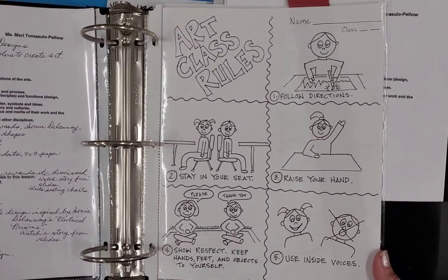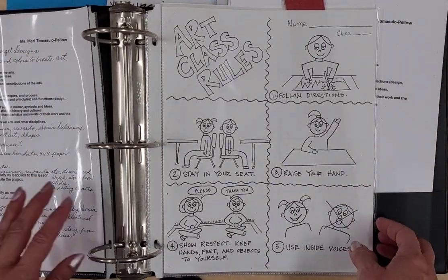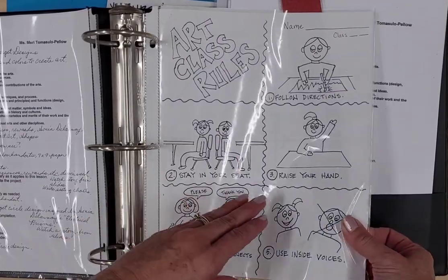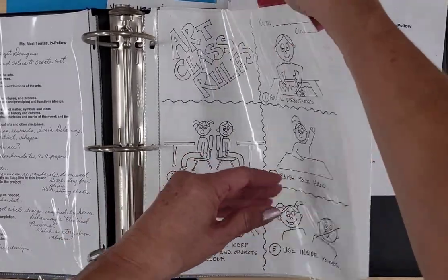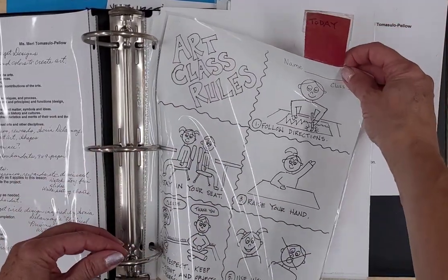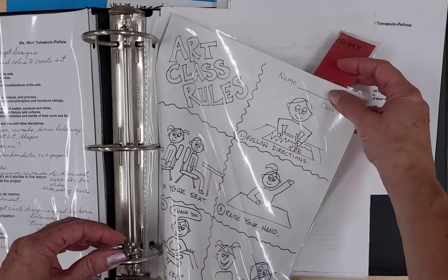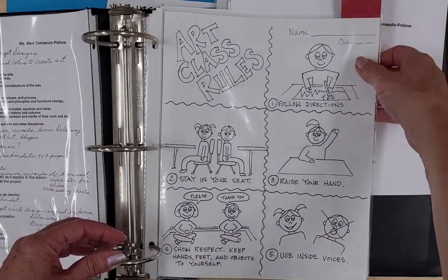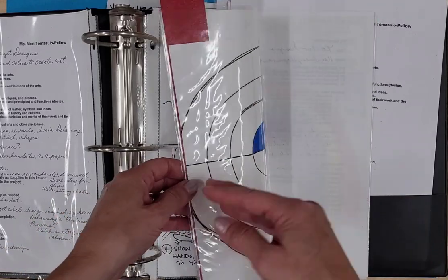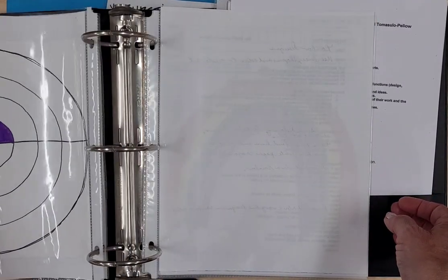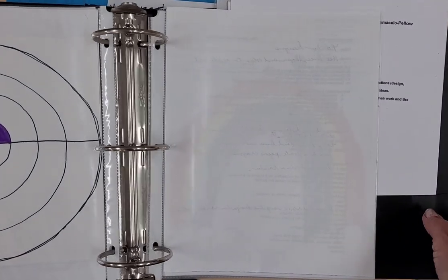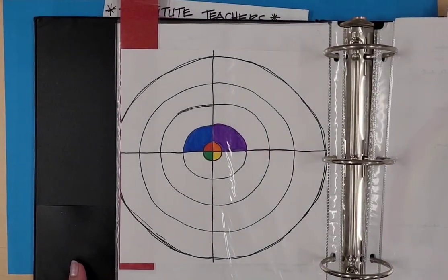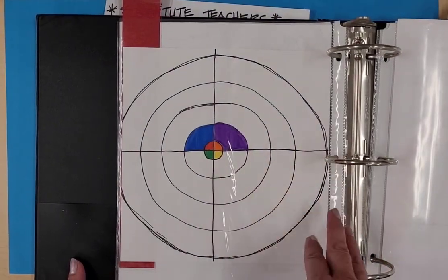So then on the next part of my plan book, I have an example of what they're coloring, our art class rules, which we've gone over. And I also tab that at the top with just a little piece of paper that says today. So I move that over for the following week's lesson. And then on the other side here, I have just the beginning of my target design lesson. I didn't fill this whole one in.